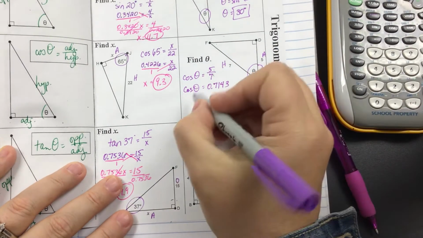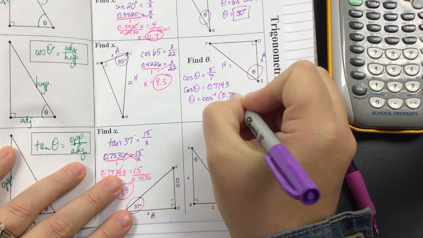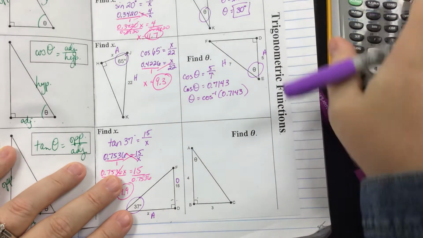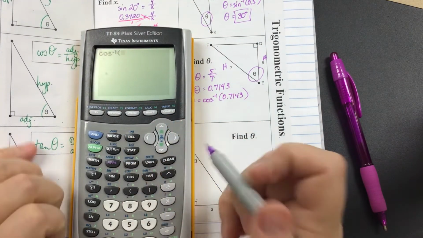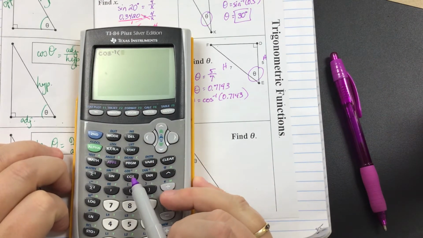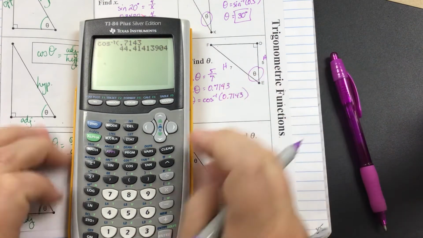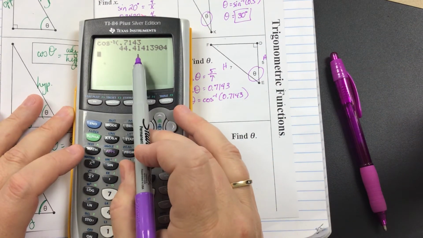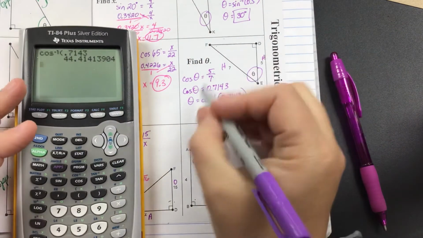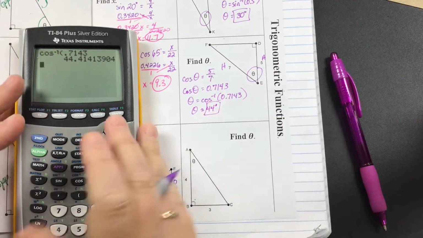So to find my angle, I'm going to do the inverse cosine of 0.7143. So again, I'm going to hit second and then cosine, or shift cosine on your calculator possibly, and type in the decimal 0.7143. And if I'm going to round to the nearest degree, that would be 44, because the 0.4 means it's going to stay the same. So my angle to the nearest degree would be about 44 degrees.